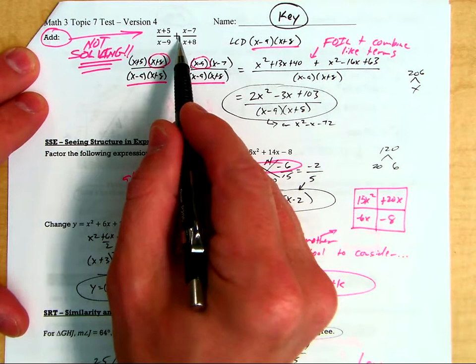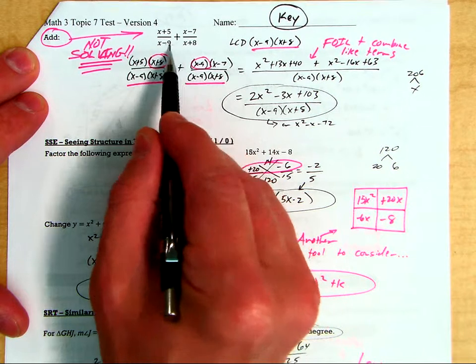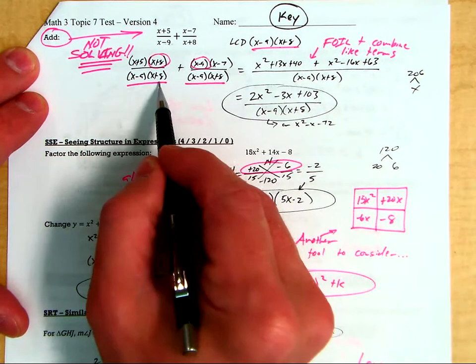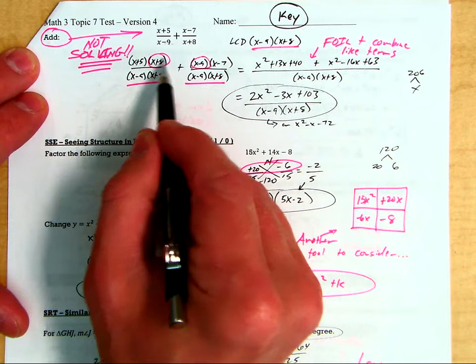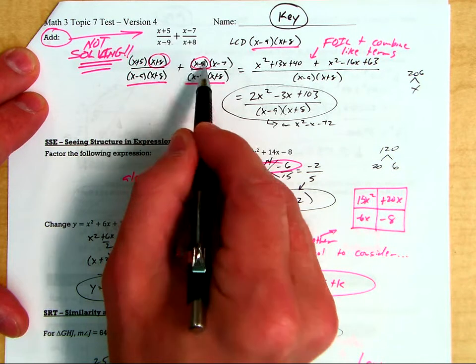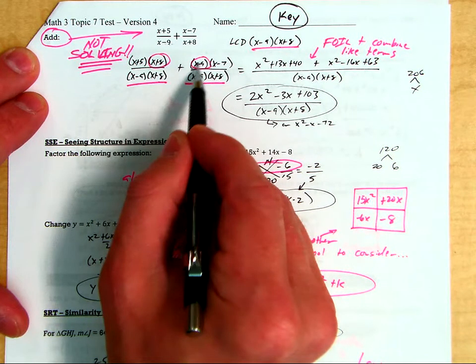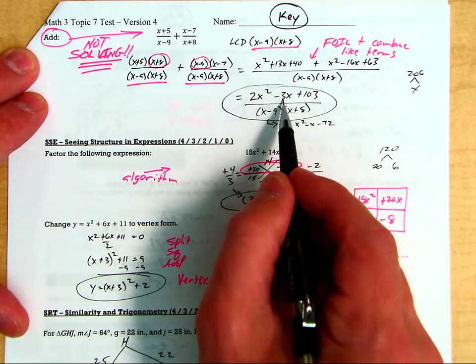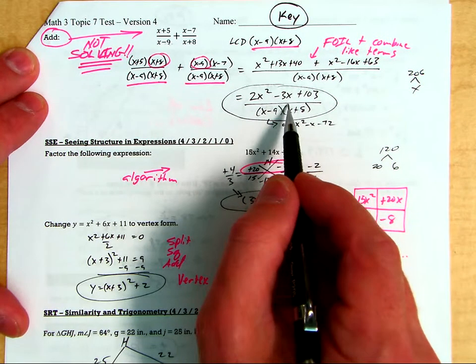So when you're adding fractions, you have to find a common denominator. That's the LCD. So what did you multiply times the top? You multiplied this part. Multiply times the top here, and multiply this part. So you have to correctly FOIL and then combine like terms up here, and bada bing, done right there. Okay?